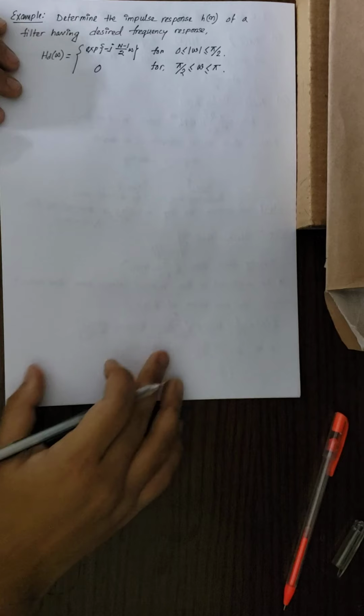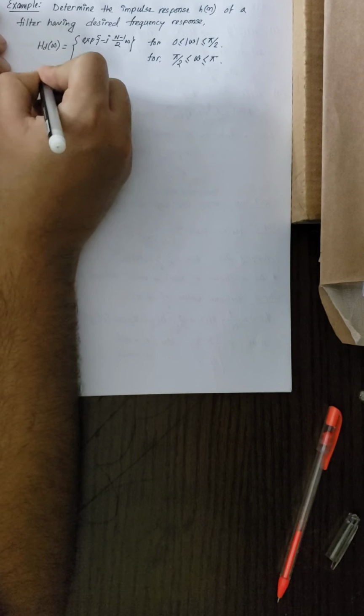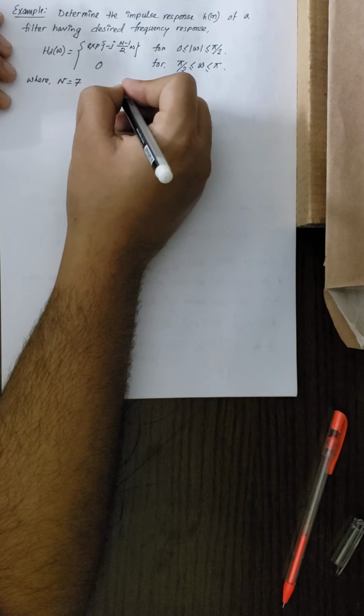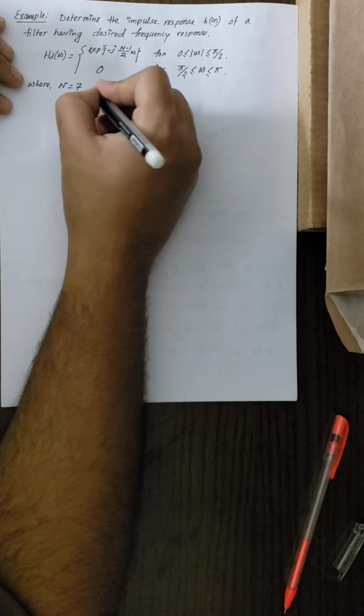So this is our given problem, where N is equal to 7, using frequency sampling approach.